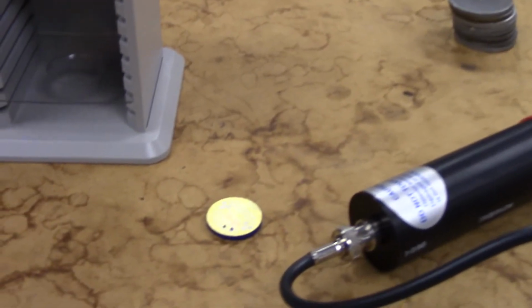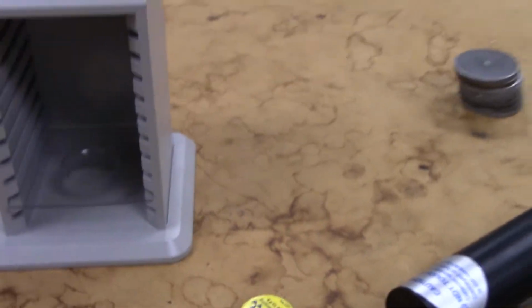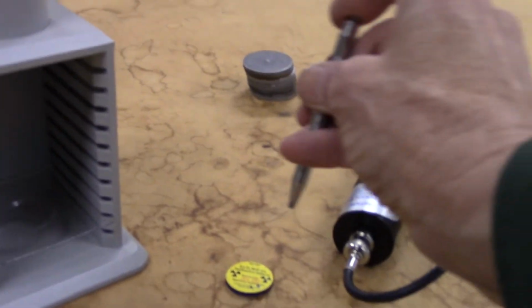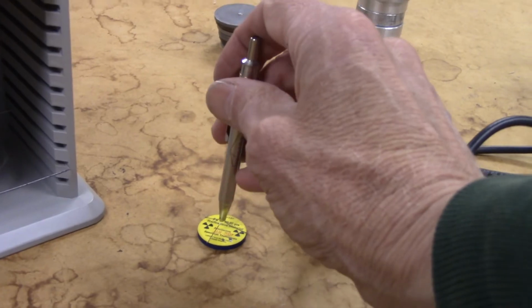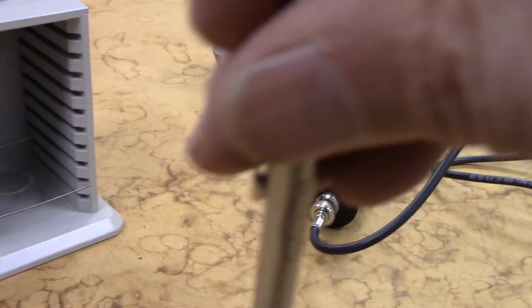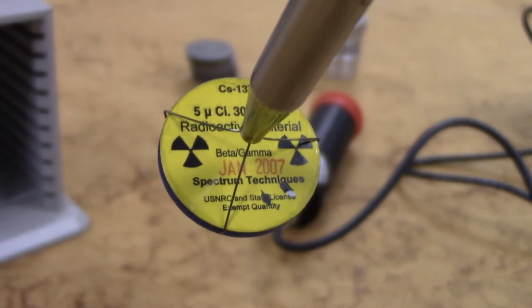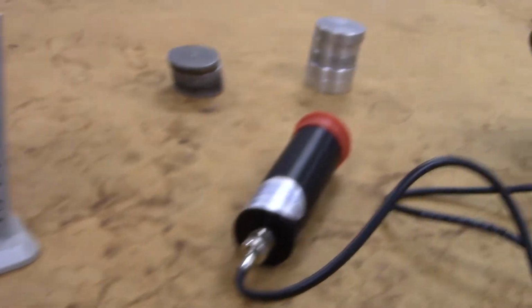Now what I also have right here next to the Geiger tube is our sample of cesium-137, and I'm going to try picking that up. We have these little handlers, but this is what the sources look like. I'm just going to flip this over.